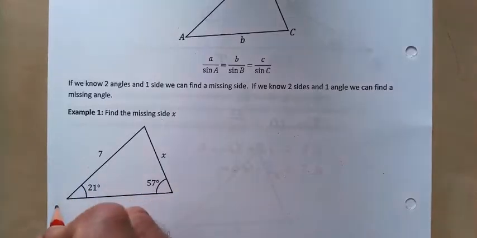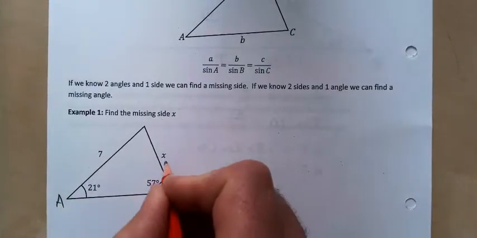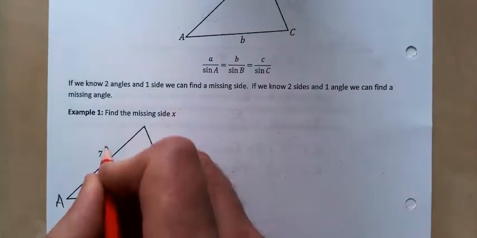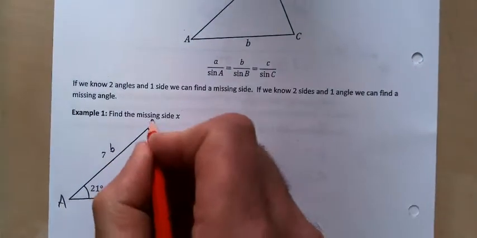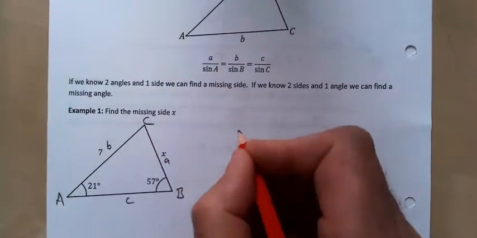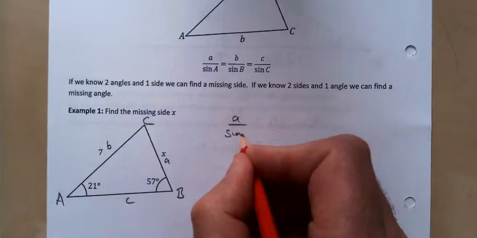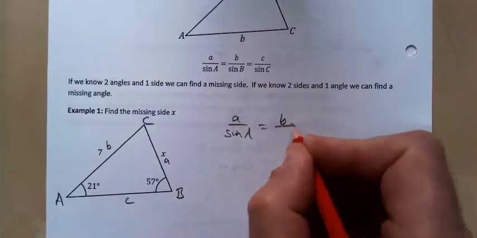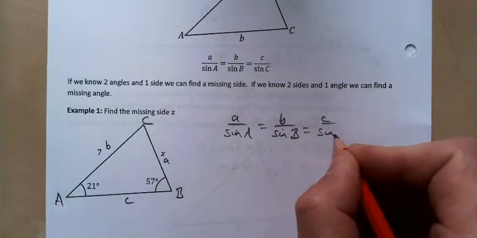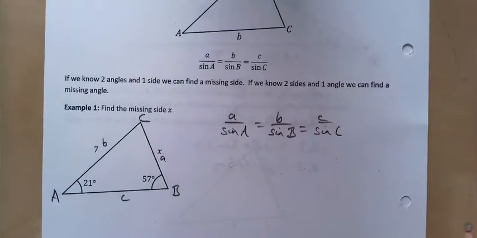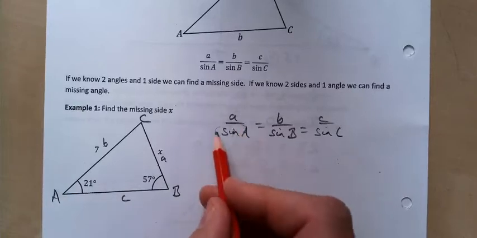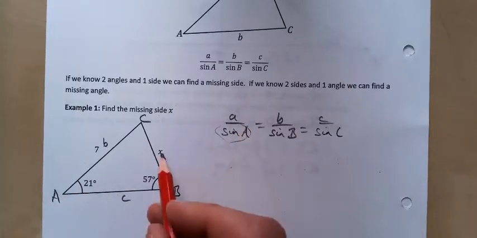So here I'm going to label my sides. I'm going to call this one A, and that means this one is going to be small a. I'm going to call this one B, and this one is going to be small b, and then this has to be uppercase C and lowercase c. I'm trying to find the side, so I'm going to go for a over sine A equals b over sine B equals c over sine C. I need to check what I have, so I'm going to circle which ones I have. I have the big A, so I have that one. This is the one I want to work out.